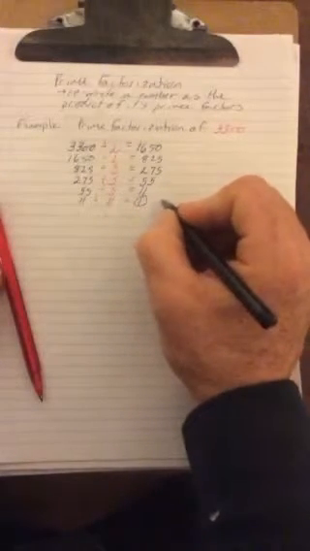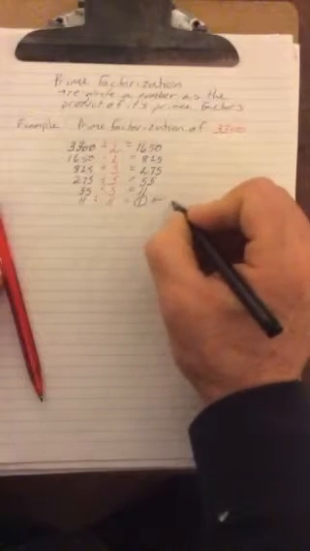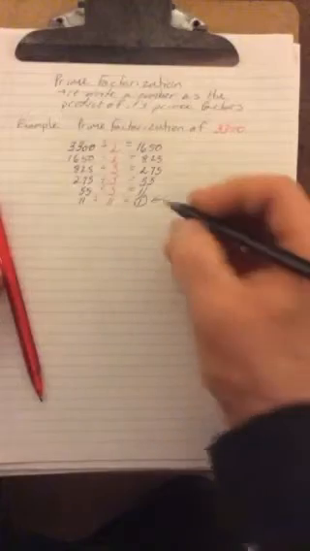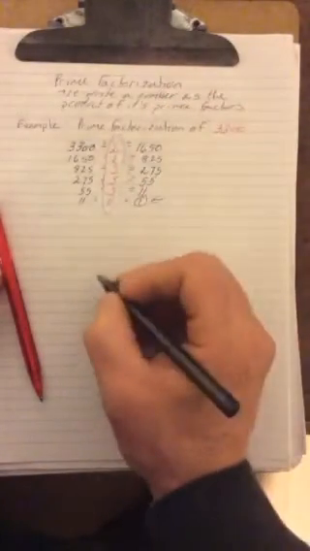Once I am down to 1, I have all my prime factors. So where are my prime factors? All of these numbers in red are my prime factors.